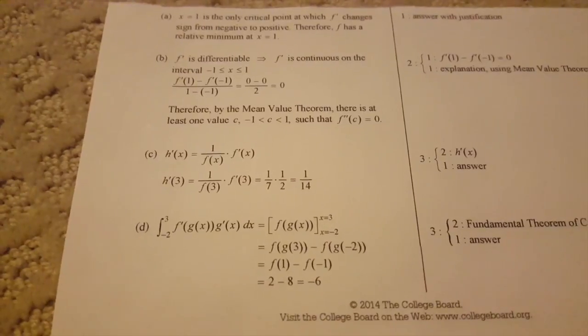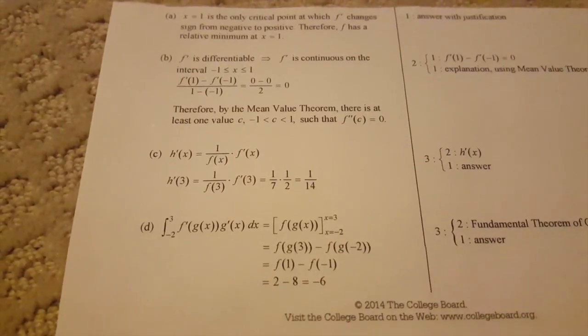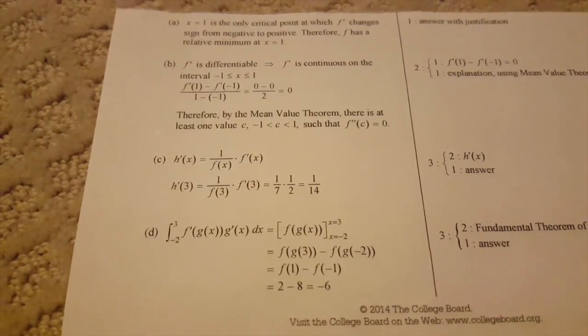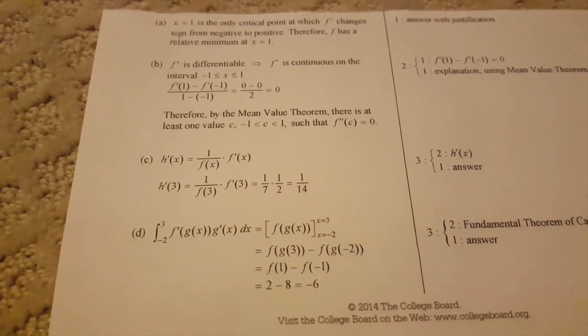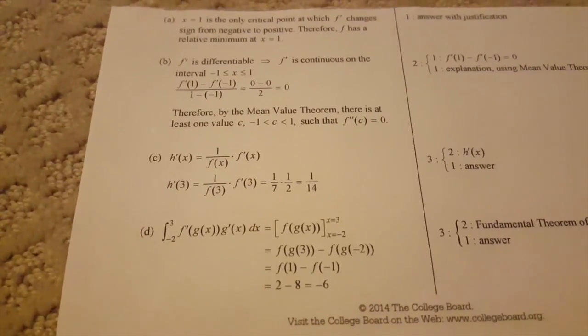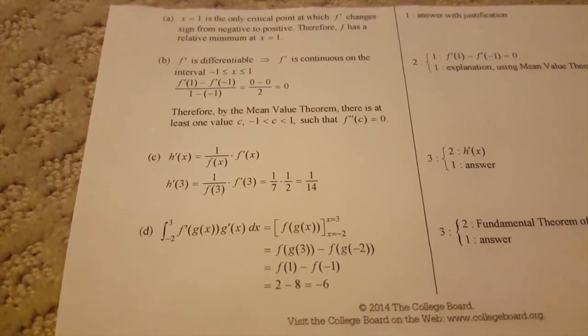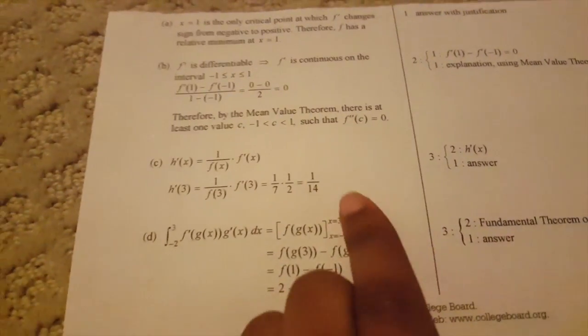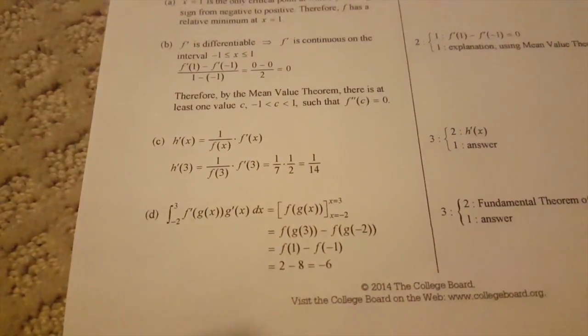And so going back to the table, all we need to do is plug in the value for 3, and it's given in the table. It says that the value for 3 of f of x is 7, and f prime of x is 1/2. And we plug that in to get the answer 1 over 14.